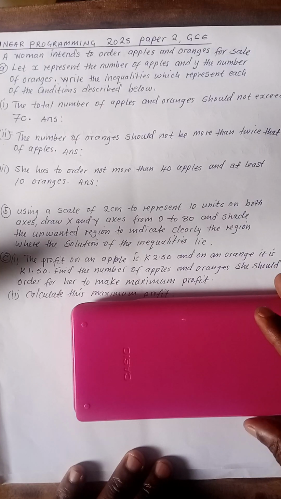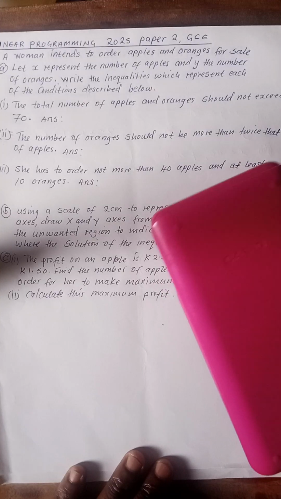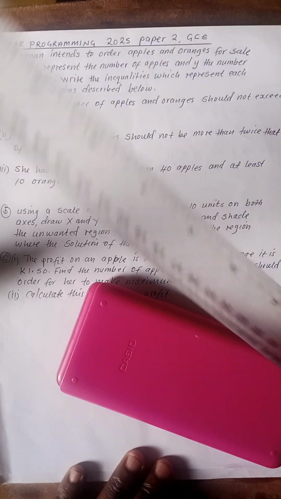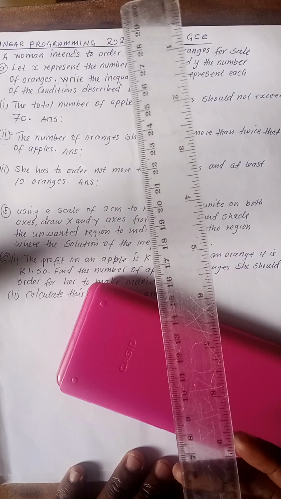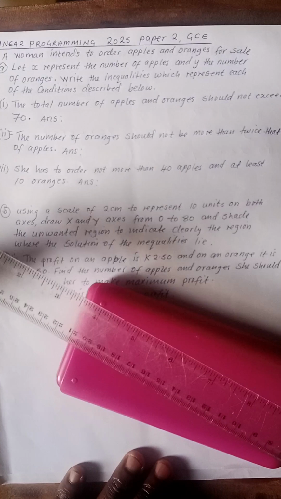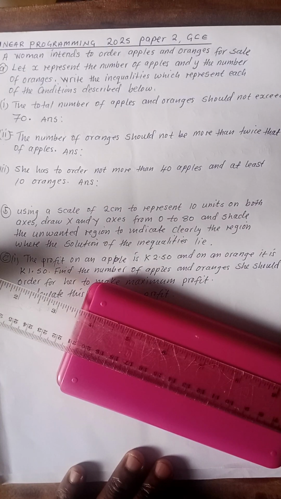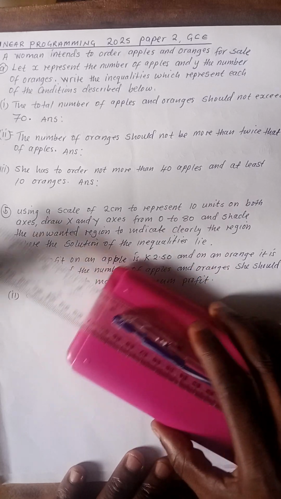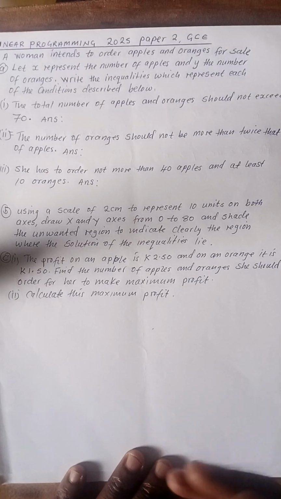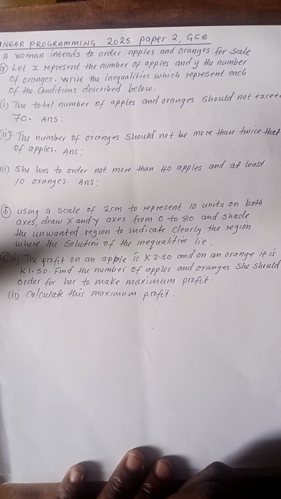When I say calculator version, I mean this is a paper 2, so calculator is allowed. Then the other thing is you should also have a ruler, very, very important. A 30 centimeters ruler, if you like. Then you should also have a pencil, very important, as well as a pen. Once you have this in place, then you are better to go.